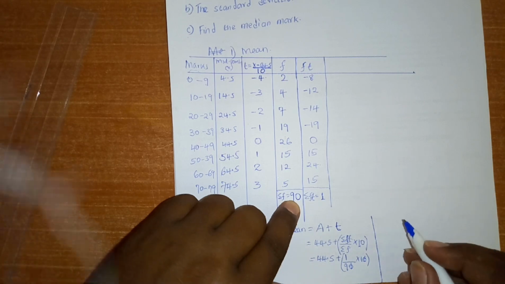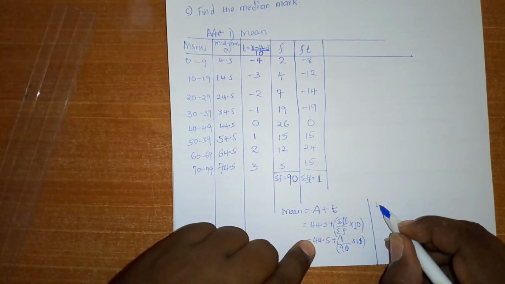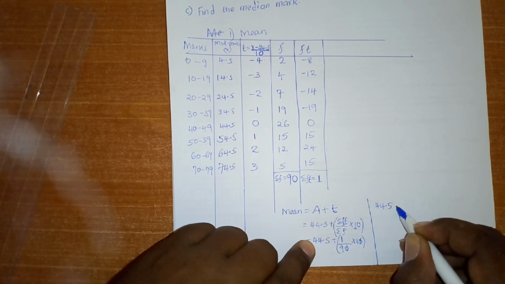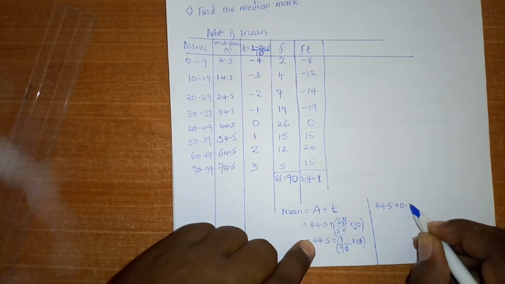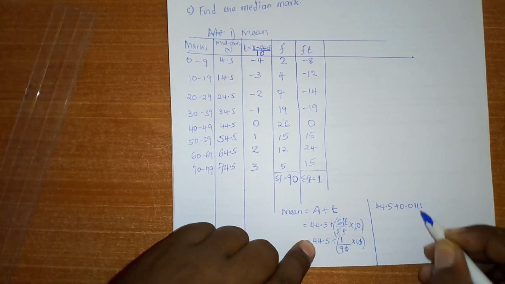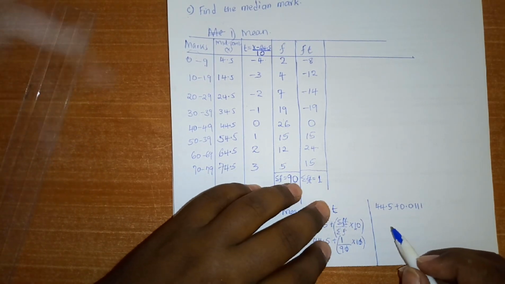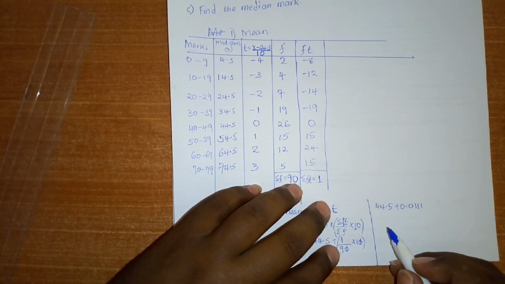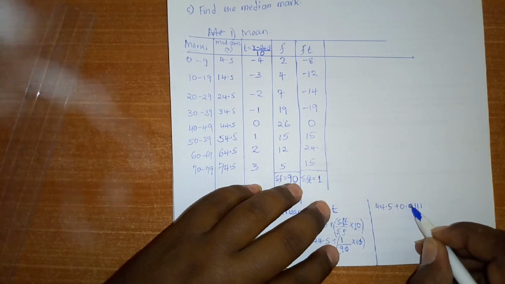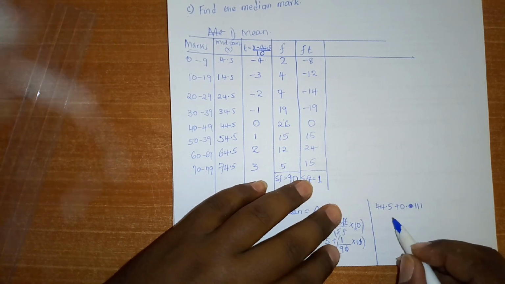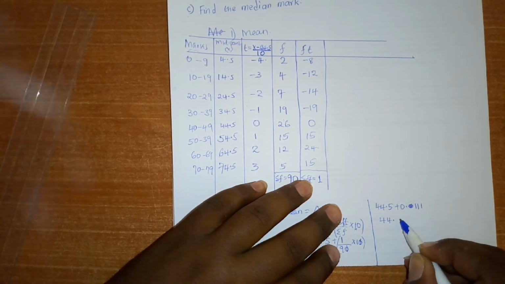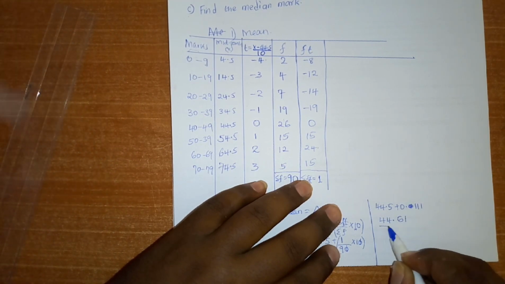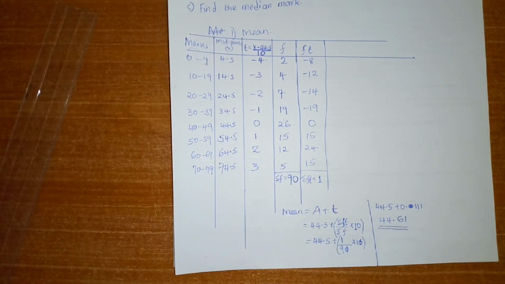Therefore we have 44.5 plus 0.11. So when you add, you are going to get 44.61. So that will be the mean of this data, using the assumed mean.